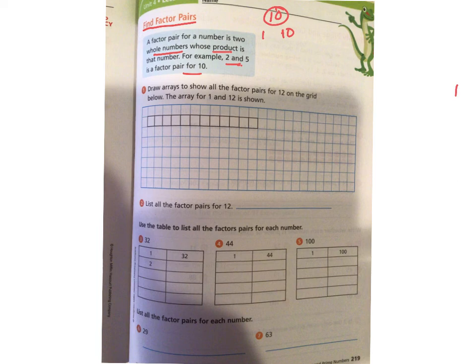Let's see if I do 2. Remember the example they gave was 2 and 5. Is 2 times 5 10? Yes, it is. And those are the factor pairs for 10. There aren't any more, okay?